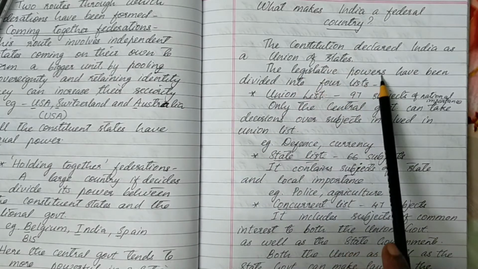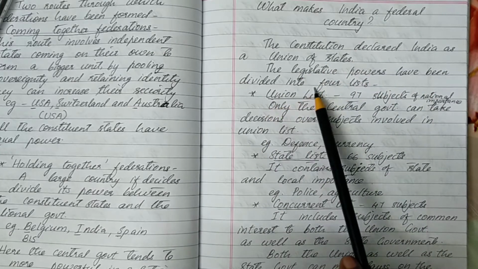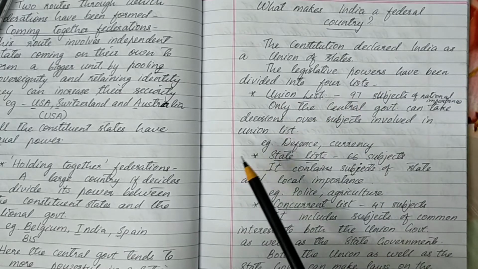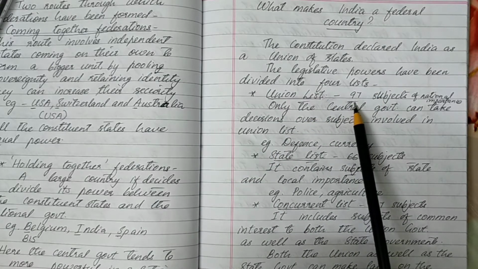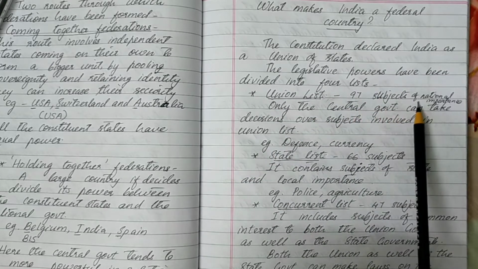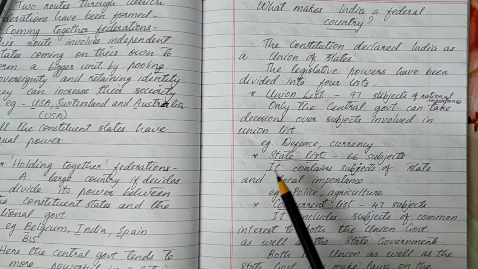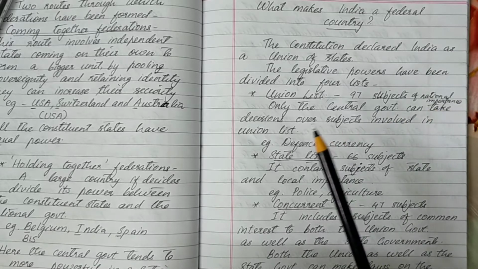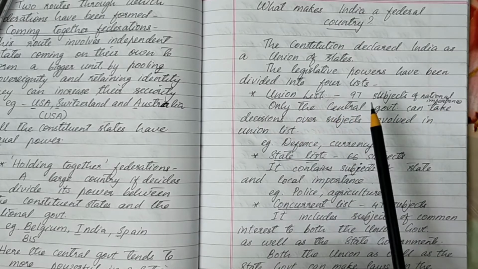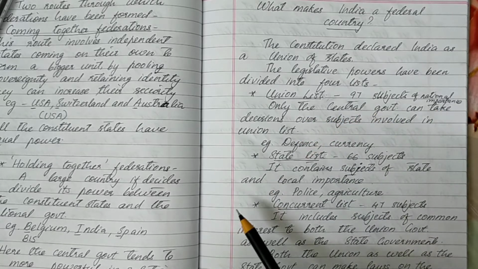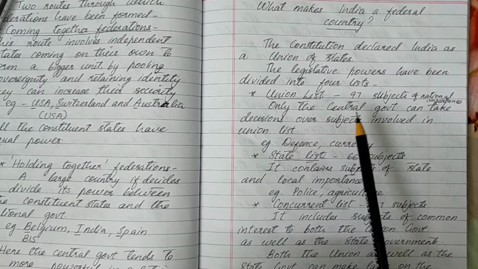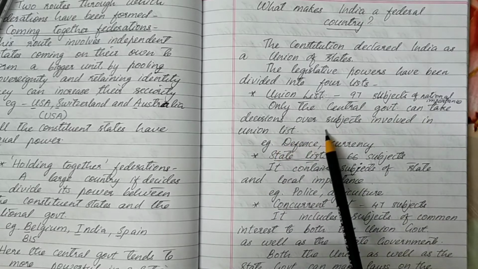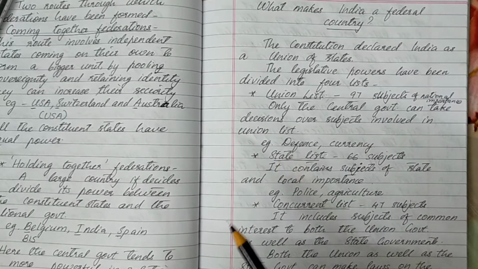Now the legislative powers in India have been divided into four lists. The Union list consists of 97 subjects of national importance. So very important subjects of national importance have been included in the Union list. It consists of 97 subjects, and only the central government can take decisions over subjects in the Union list.